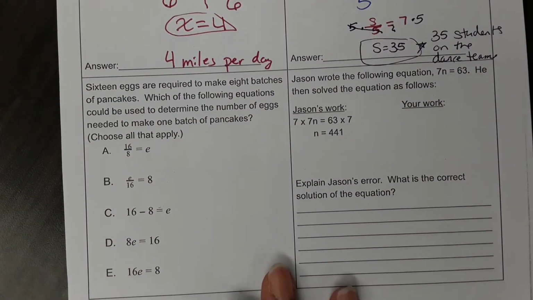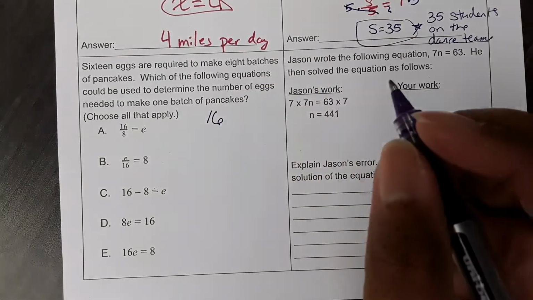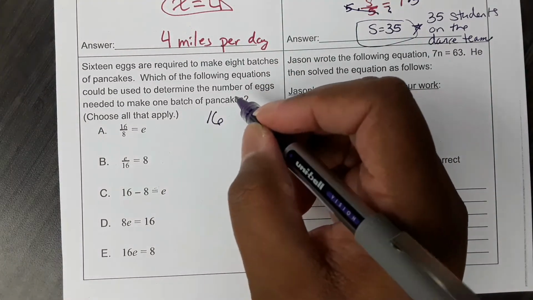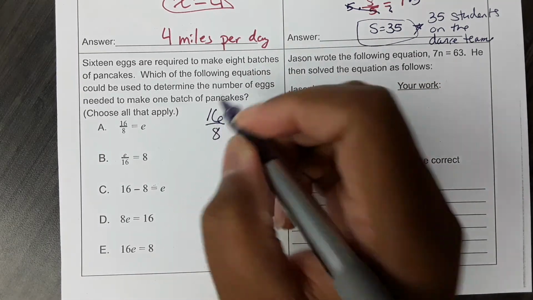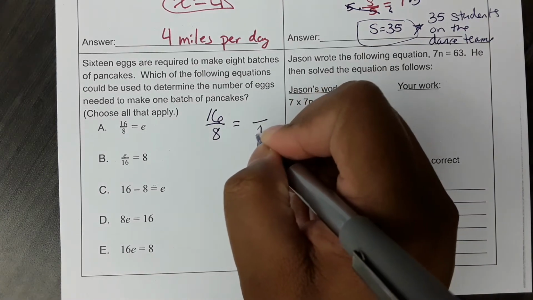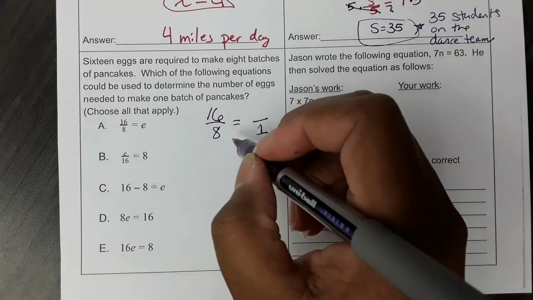All right. Next one. 16 eggs are required to make 8 batches of pancakes. Which of the following equations could be used to determine the number of eggs needed to make 1 batch of pancakes? Well, to me this sounds like a unit rate problem. I know I have 16 eggs, and it says that it makes 8 batches. If I wanted to know how much for just 1 batch, then I could divide. So to me, it sounds like a unit rate problem, because it is.